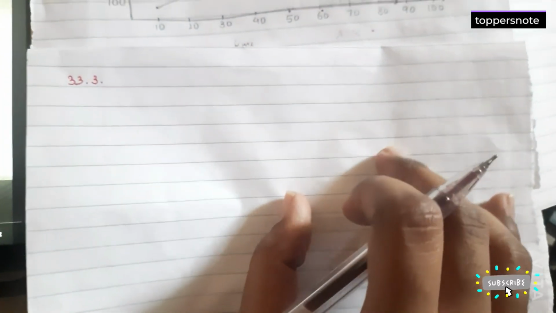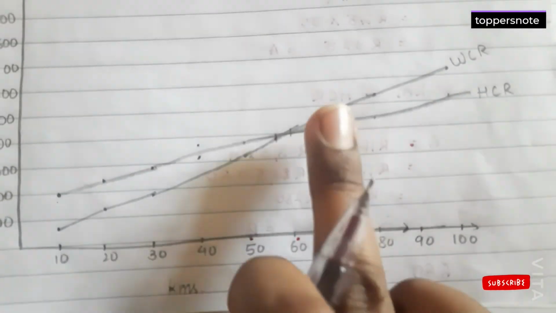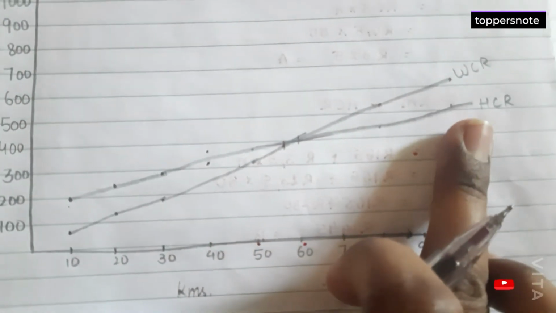For 3.3.3, calculate the amount Mr. Saloji will save if he travels 80 kilometers and uses the most economical rental company. Now we have to travel 80 kilometers, which is N. So the more economical for 80 is always the HCR.